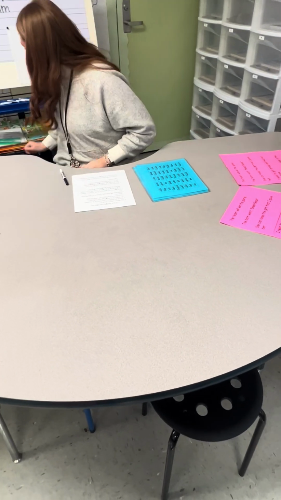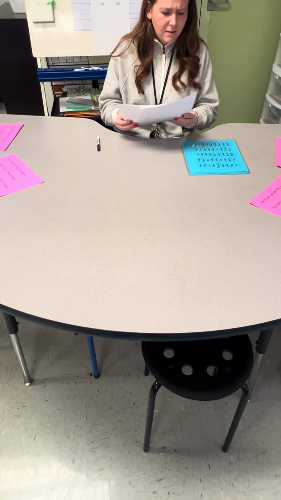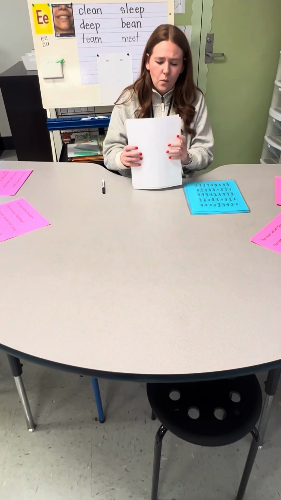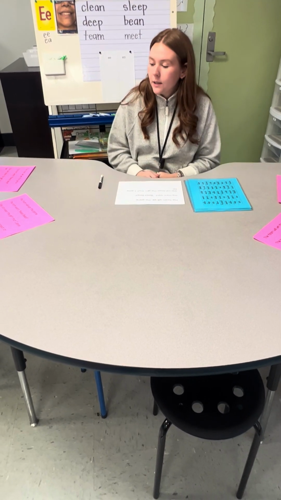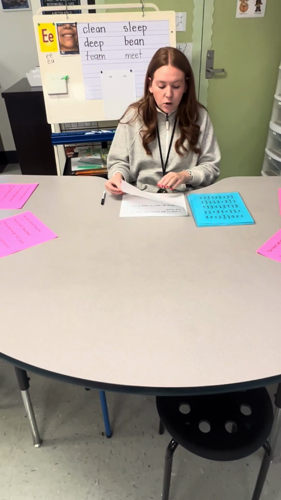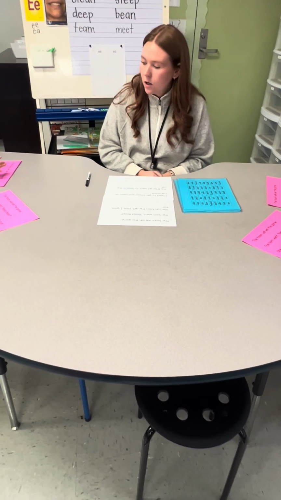All right? Now, I'm going to grab mine. And mine is not as fun as you guys. Mine is just white like this. Boring. All right, we are going to go through and we are going to read these sentences together. And you will notice in these sentences, you will see some of the familiar words that you just saw on your word sort.